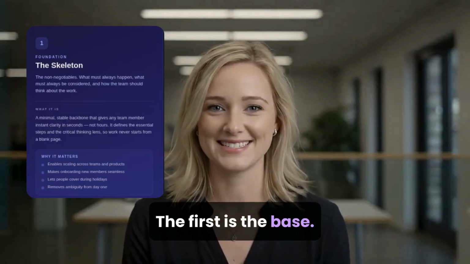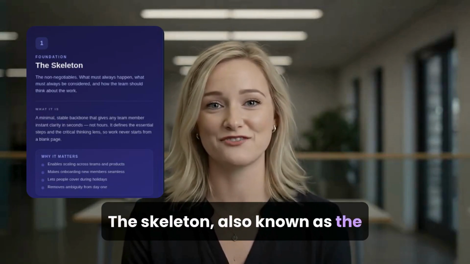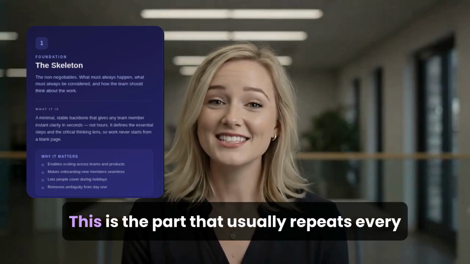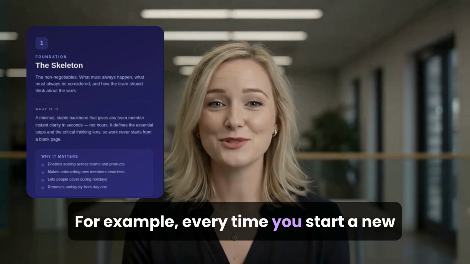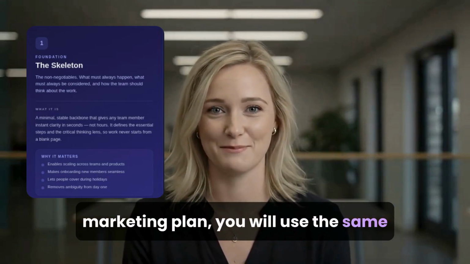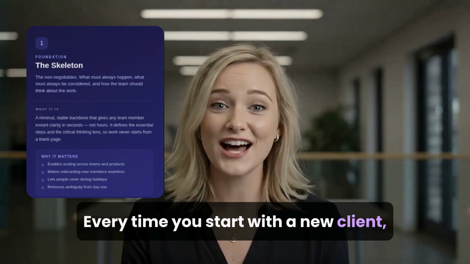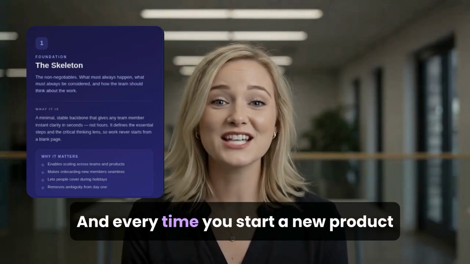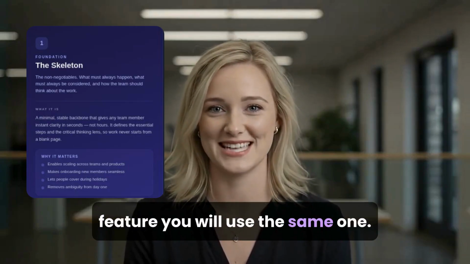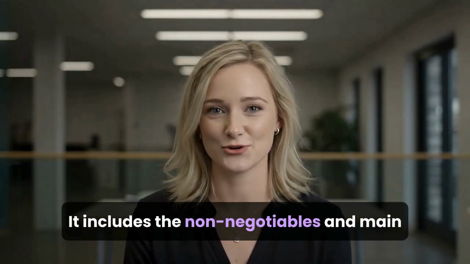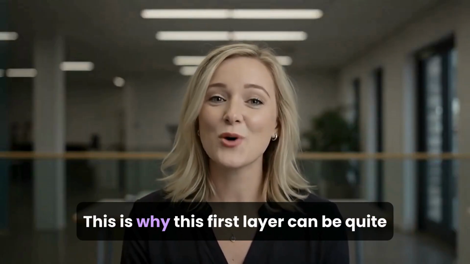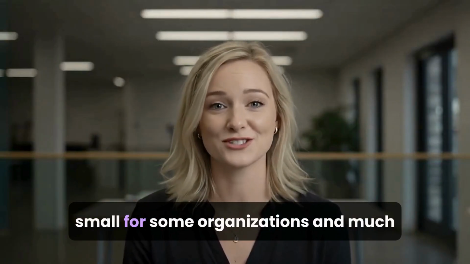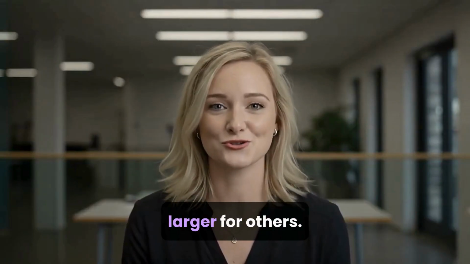The first is the base, the skeleton, also known as the foundation, like in a building. This is the part that usually repeats every time. For example, every time you start a new marketing plan, you will use the same base. Every time you start with a new client, you will use the same base. And every time you start a new product feature, you will use the same one. It includes the non-negotiables and main expectations that are consistently true. This is why this first layer can be quite small for some organizations and much larger for others.